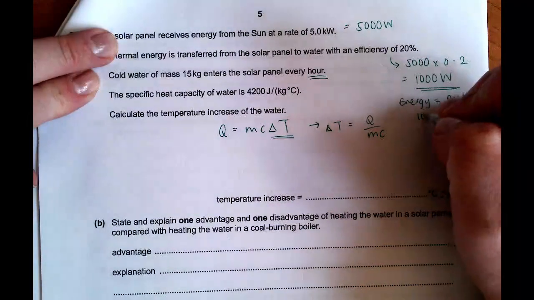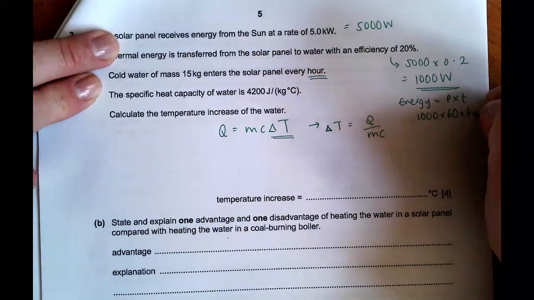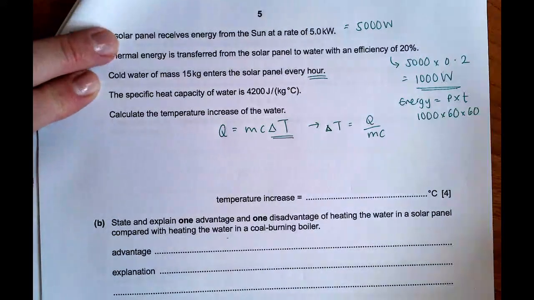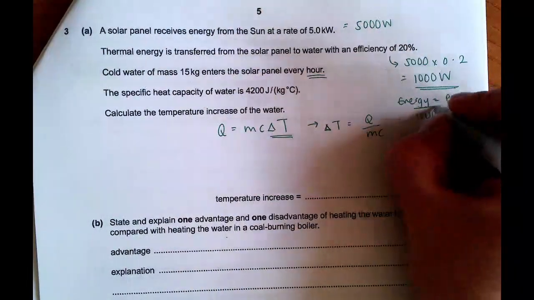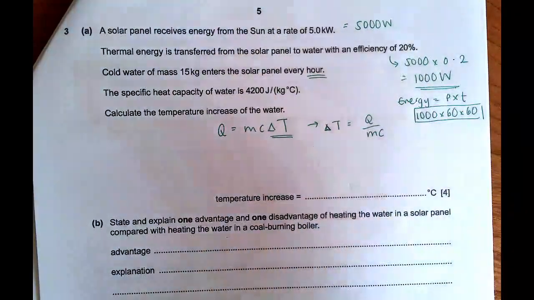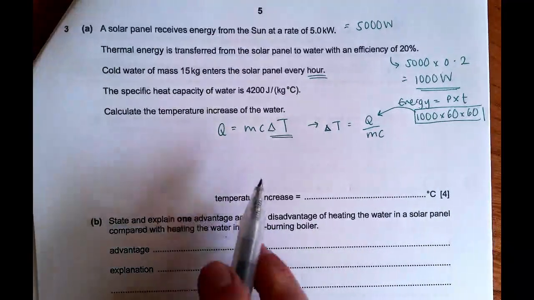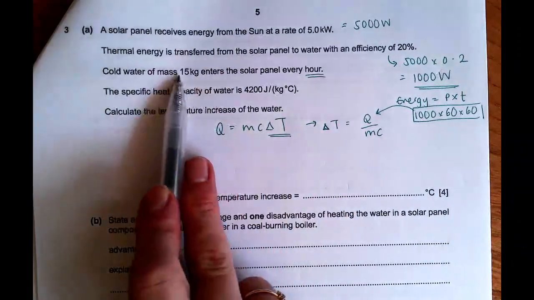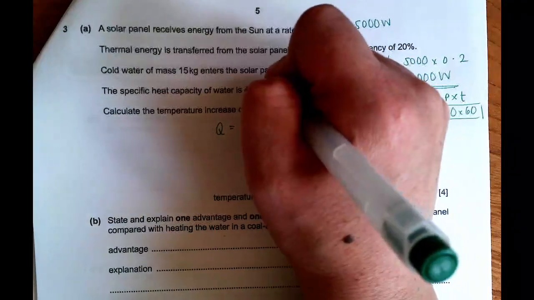So we've got 1,000 multiplied by 60 minutes multiplied by 60 seconds to get the total number of seconds, and that is the Q value that is being put in to the system, and then you know that in that time it's 15 kilograms, and then C is this value here.